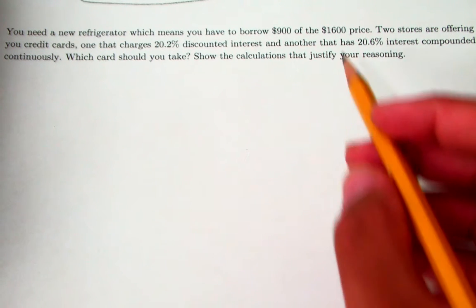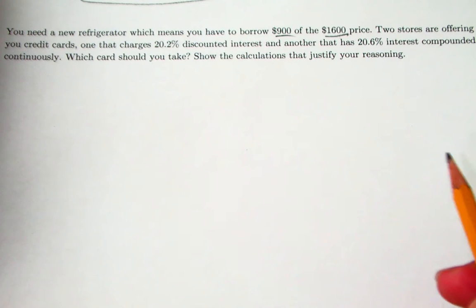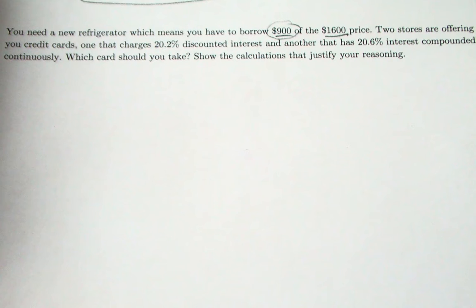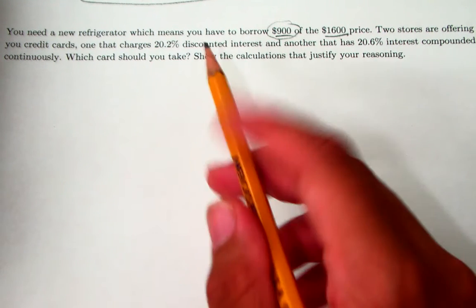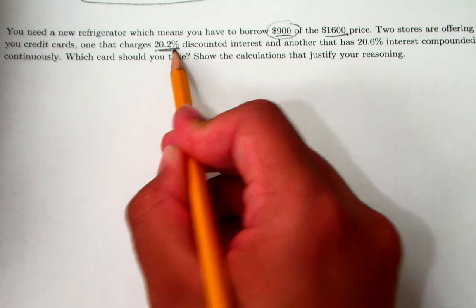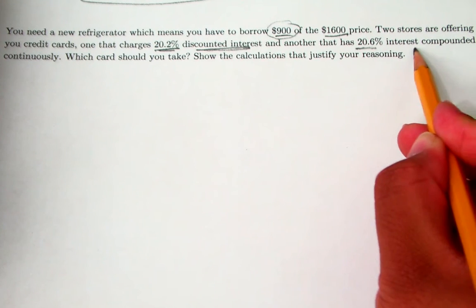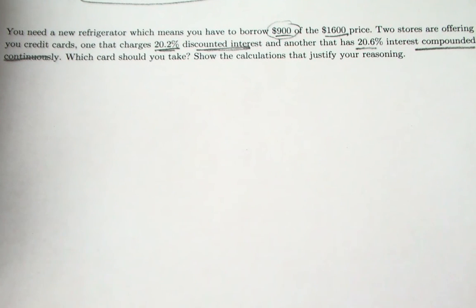So a couple things to take away from here. Even though we were given these numbers, it's important to figure out how much we are actually borrowing. Well, it says explicitly we're borrowing $900, right? So that's going to be an important factor. We're given one credit card which has this rate in a discounted manner, and another that has this rate in a continuously compounded manner. So we've got to consider both scenarios.